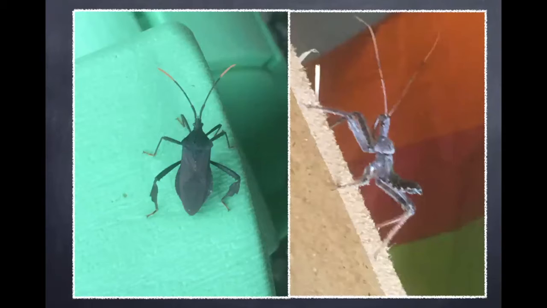The assassin bug is not a pest to people, but he thrives on hunting other bugs. If you look closely at the assassin bug, you will see that he's got a very, very dangerous looking fang, and he uses that to stab the other insects and eat them. Ooh, kind of scary, isn't it?